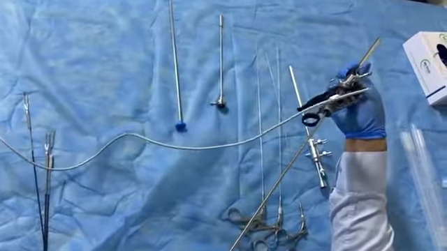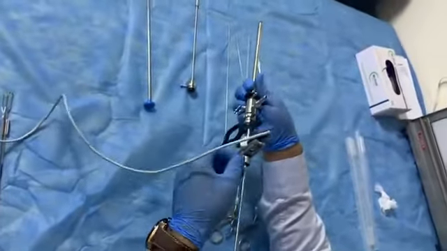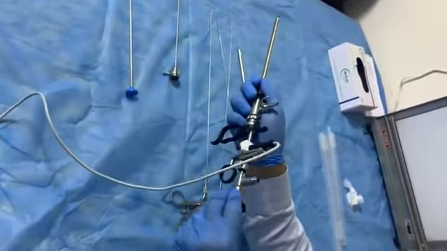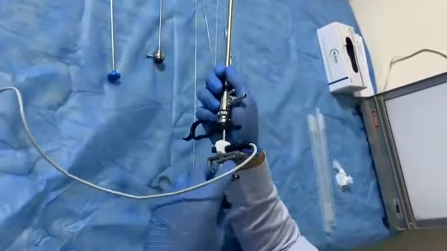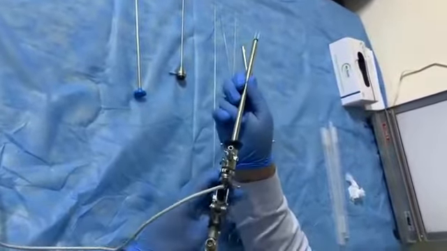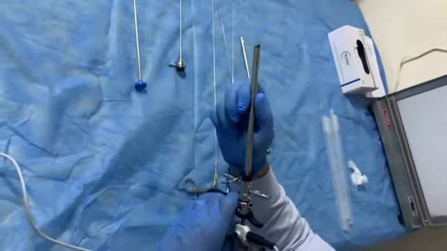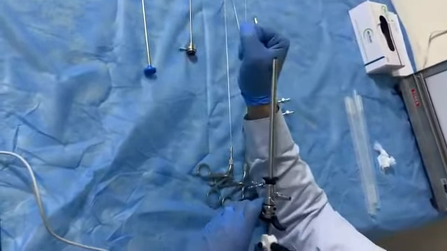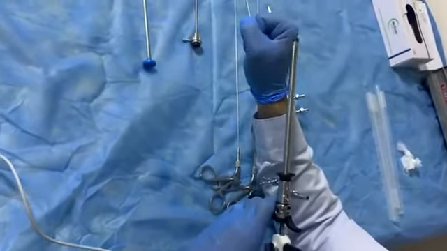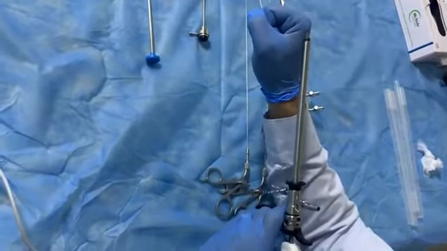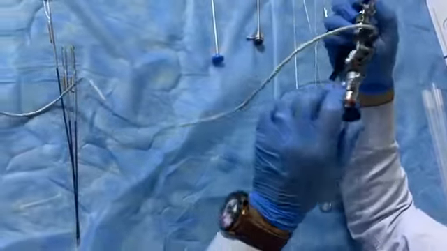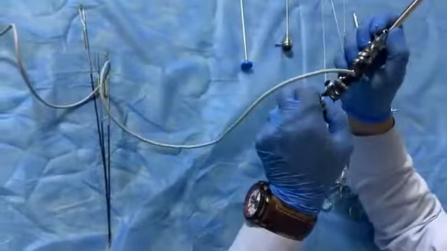Now the telescope should be passed inside. But before pushing it, the lines should be parallel to each other. Clockwise. Now it is ready for work. Just press on this area. And by monopolar system, suppose here there is a polyp or fibroid or septum, we can cut it. Bzzz. This works. So don't forget, first of all, the telescope line should be parallel to each line.